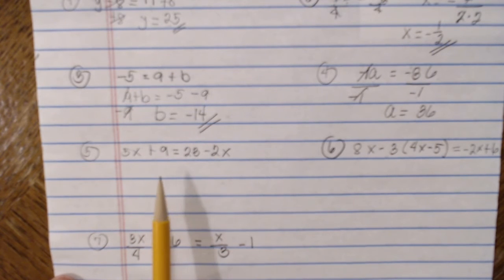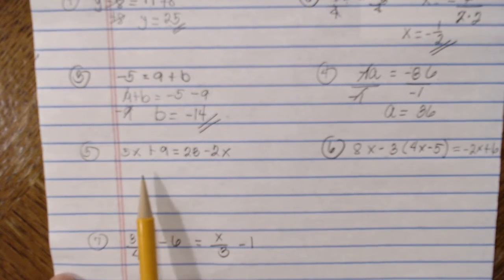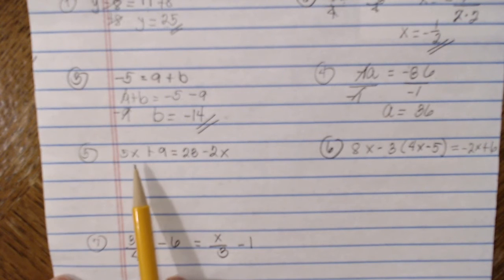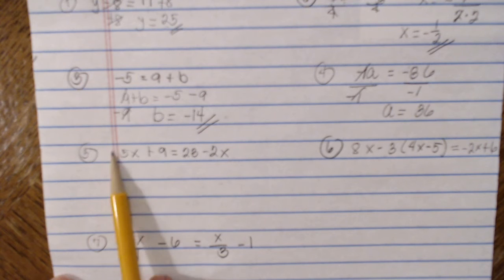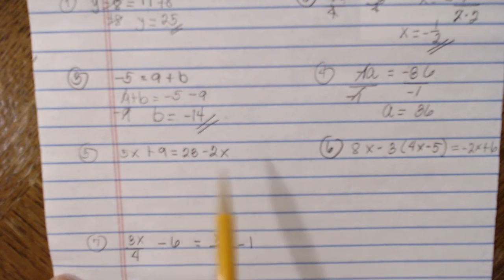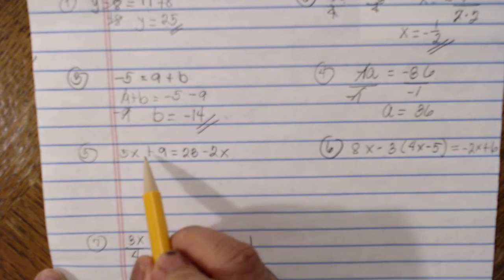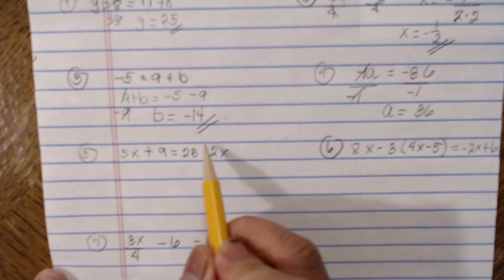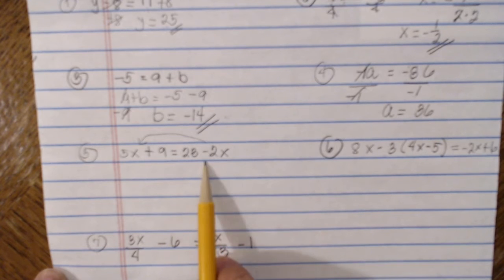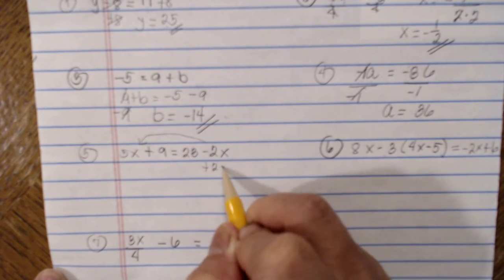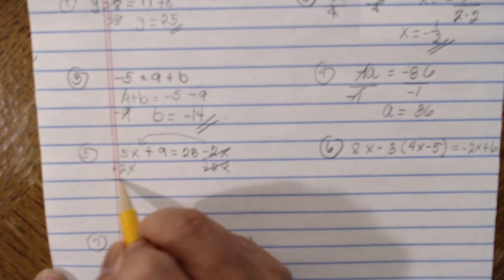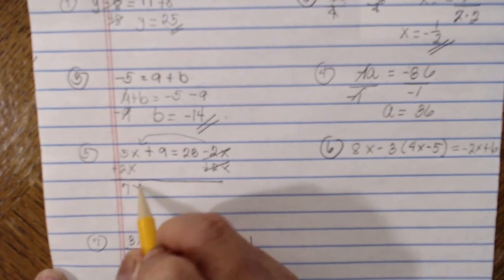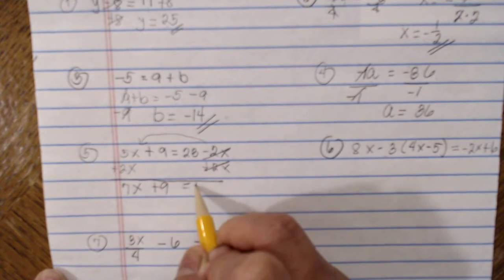Number 5. Here you call this a two-step equation. It's first degree also, but two-step because you see there is an x on the left side and there is an x on the other side. So you have to put all the x's together. Normally x is on the left, so I will move that to the other side. Moving this means I'm going to add 2x. So that cancels, and plus 2x right here. So that's 7x plus 9 equals 23.